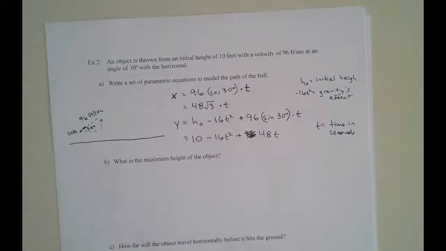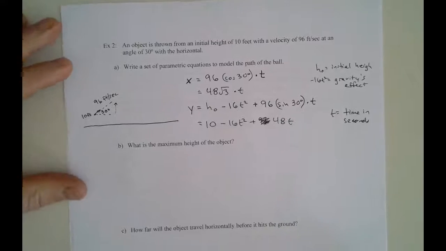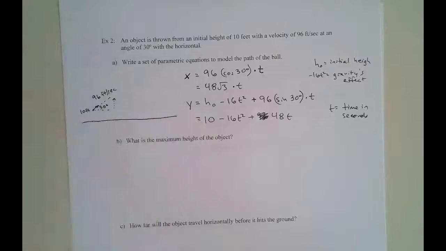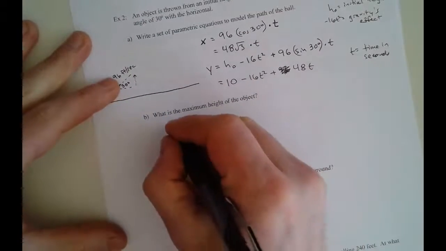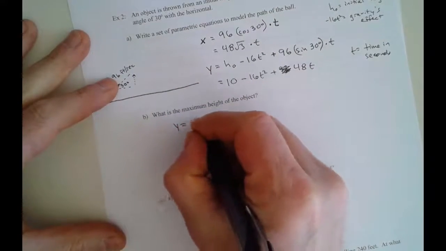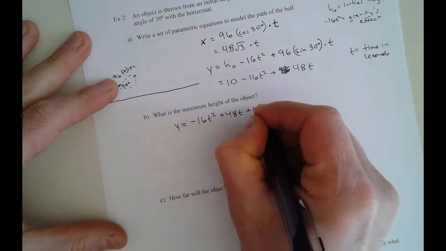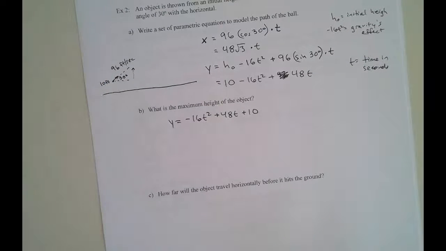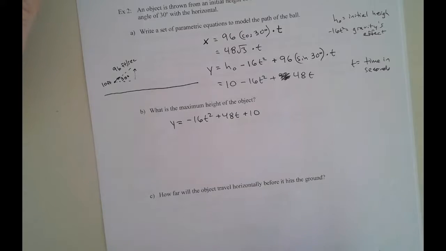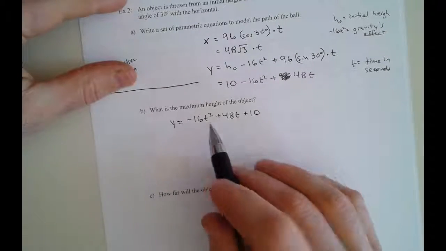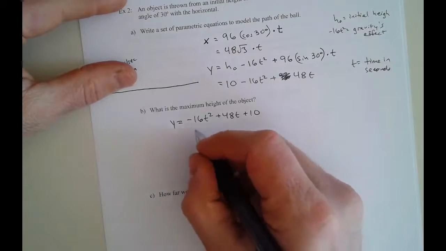Okay, so what's the maximum height? Which of these two equations tells me height? That one tells me height. I'm going to use that one. And I'm going to change it so that it's in standard form here, because then that will ring a bell as to what we're going to do, hopefully. So there is my height equation. Before we actually can find the maximum height, we need to figure out when that occurs. And if we think about this, the graph is a parabola.